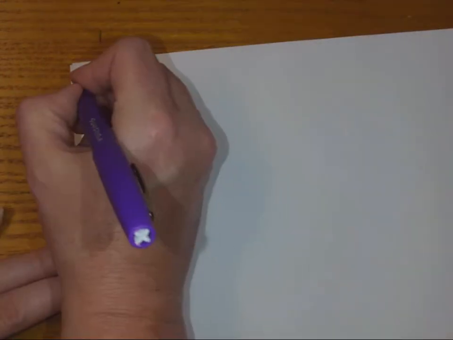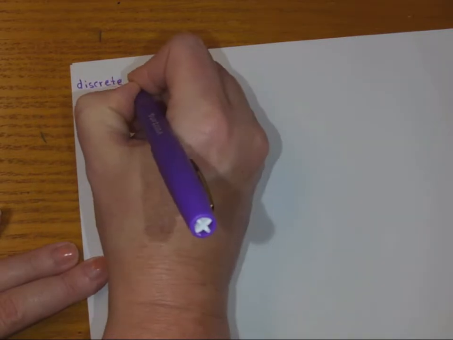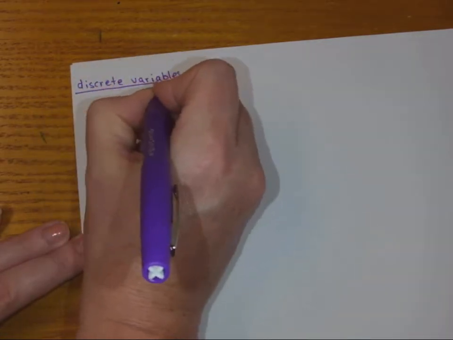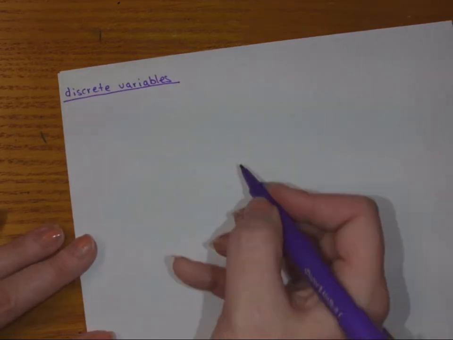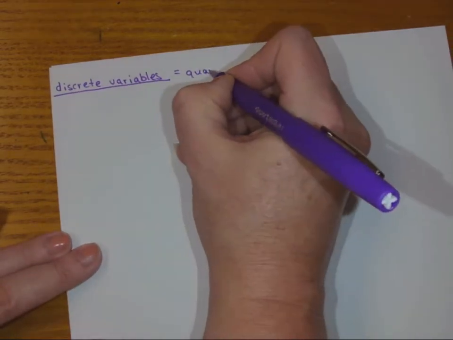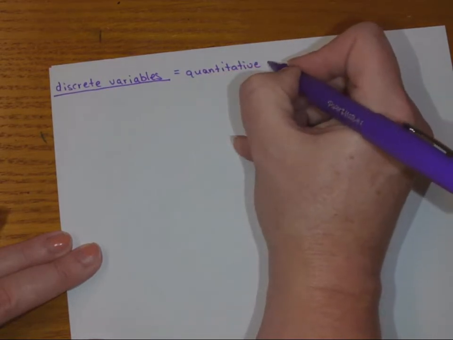We can also split up quantitative data into two categories. So we're going to look at variables that are discrete, and then a second option as well. So discrete variables are quantitative. Notice that means number involved, right?